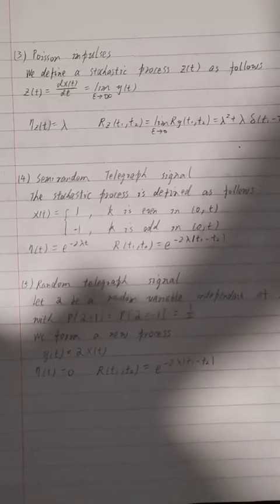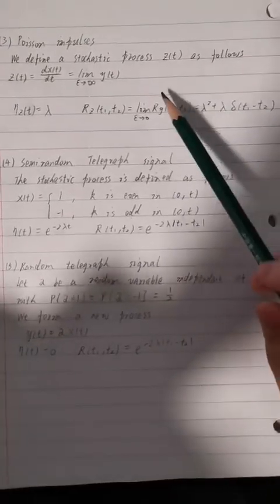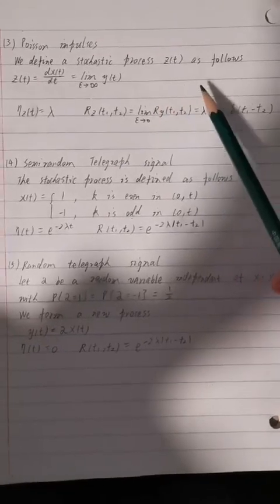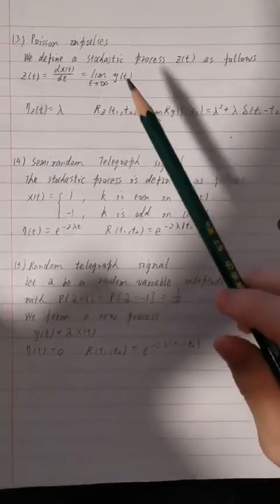The third one is Poisson impulses. We define a stochastic process Z(t) as follows.